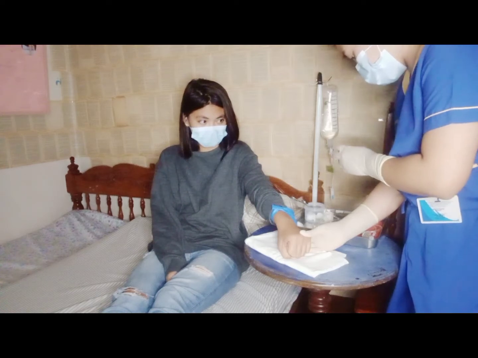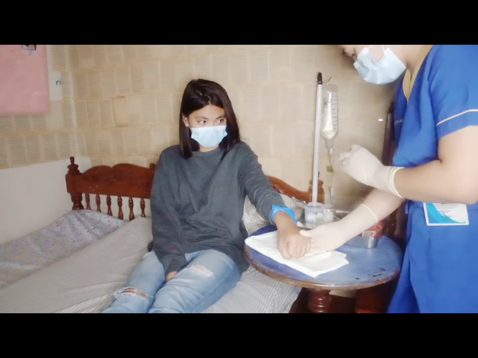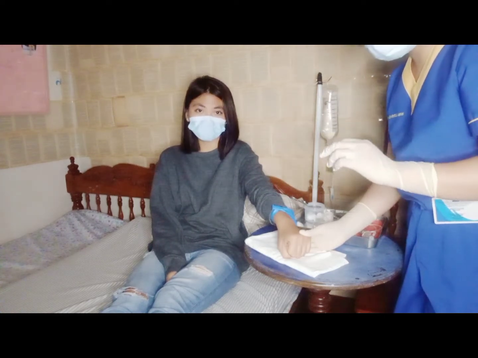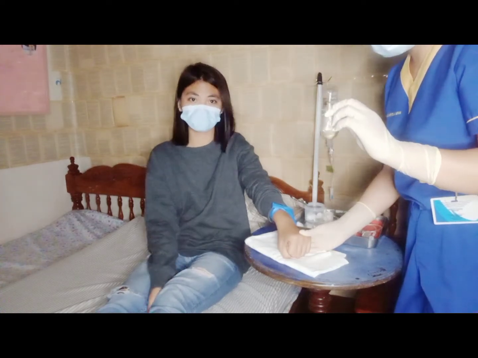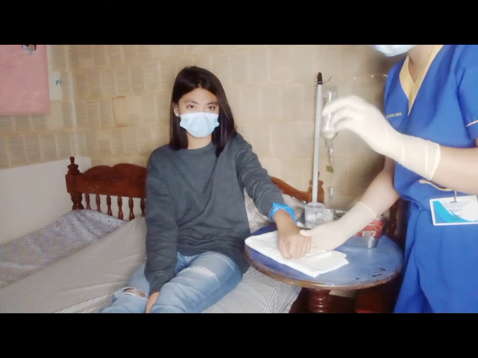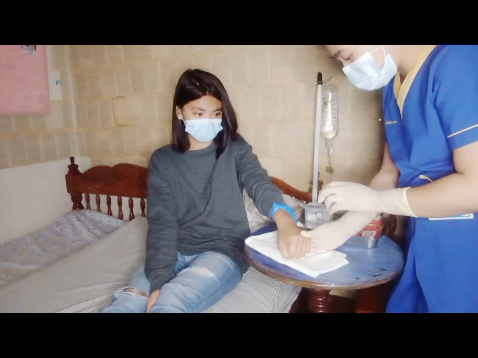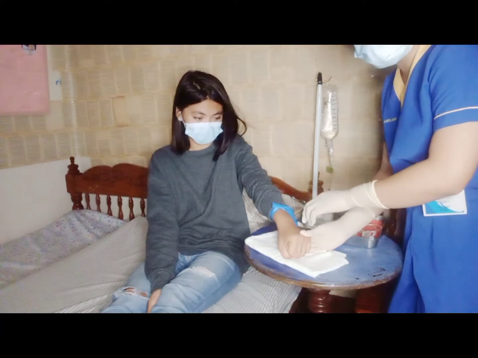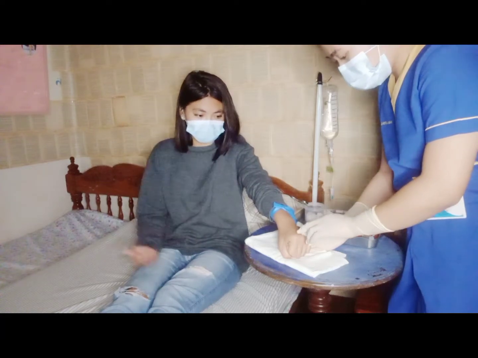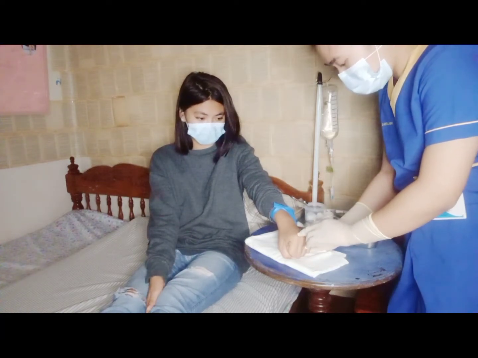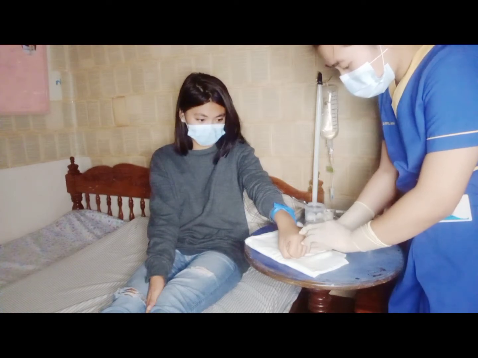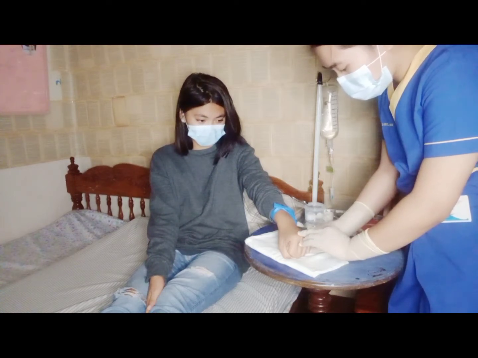Remove lang natin yung cup. Okay. So, for the insertion of the catheter, the bevel of the needle should face upward. And for the first insertion, the catheter should be at 45 degrees. Okay. Then, if we insert it, the catheter should be at 10 to 15 degrees.